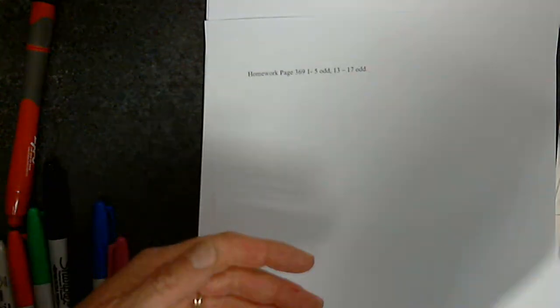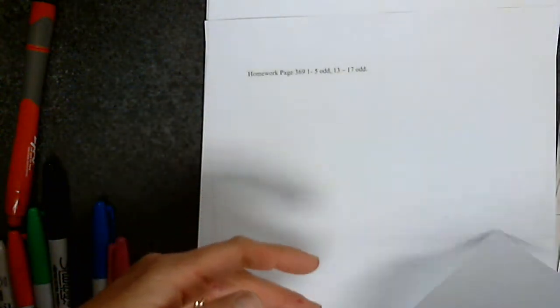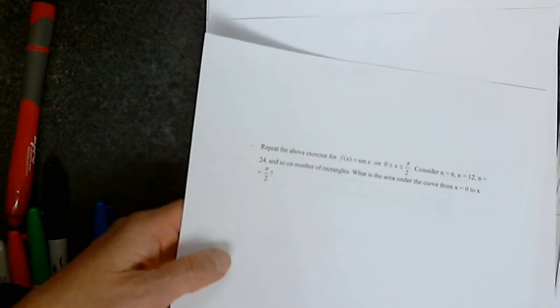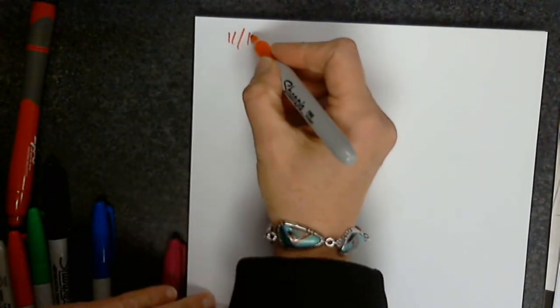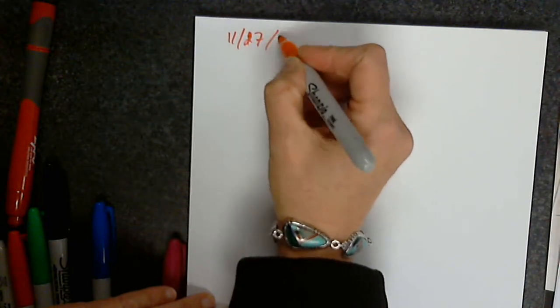So which function and which problem? Yeah, but which function? The x squared plus 4. Okay, so we want to look at x squared plus 4. So let's start.